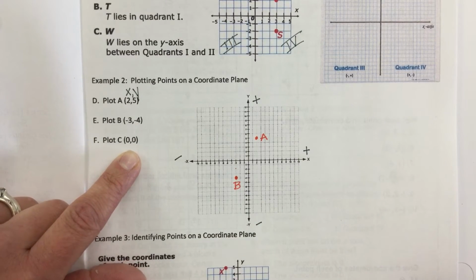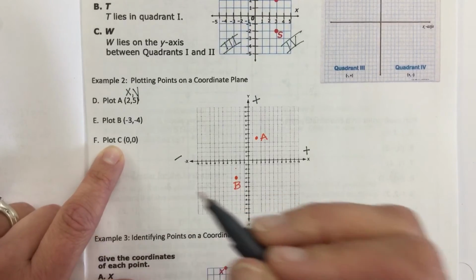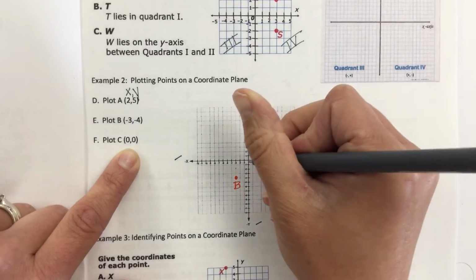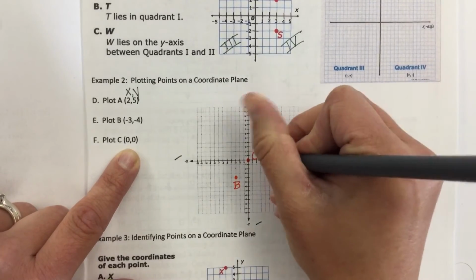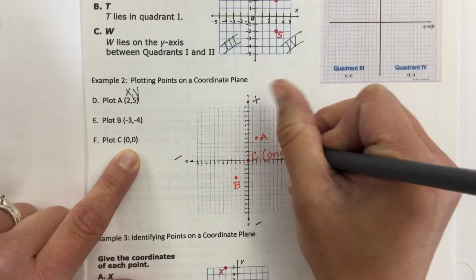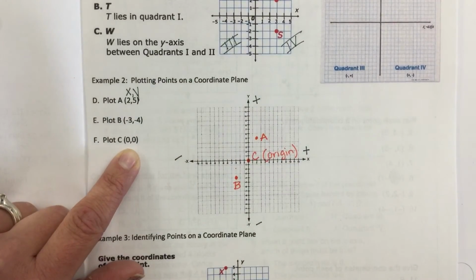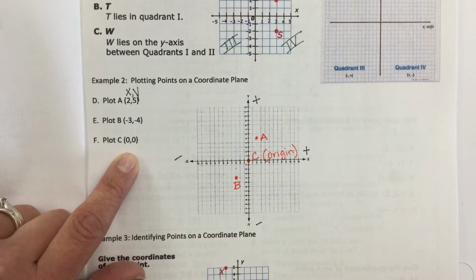The last one is point C, and that's at 0, 0, which is right here. This is called the origin, where everything starts. Okay?